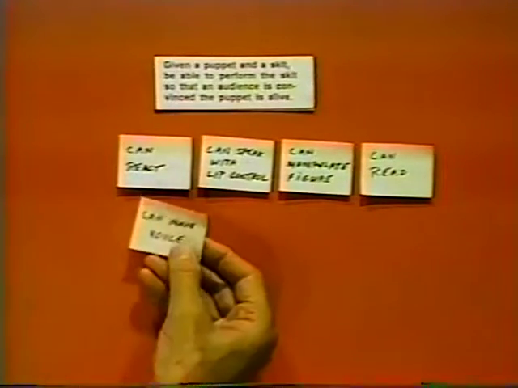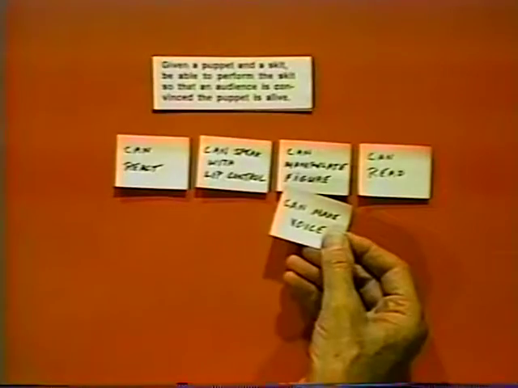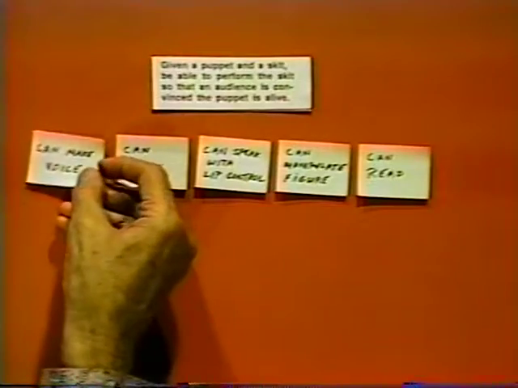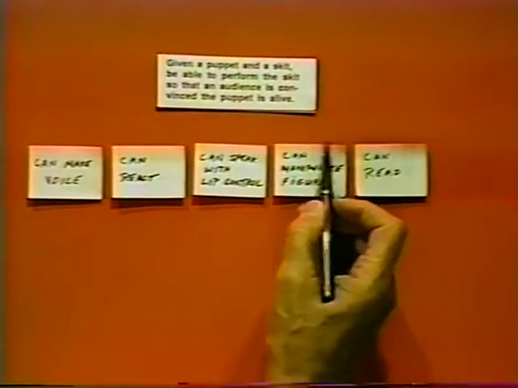Finally, can we practice making voices? You know, can we practice making funny voices without knowing how to read or reacting or lip control or manipulating the figure? Again, we could do this without knowing any of these other skills and vice versa. So in this case, the hierarchy looks like this. And then all you have to do once you're finished is to draw your lines, and you'll see some in the module that will give you some clues as to how to do that. And your hierarchy is finished.